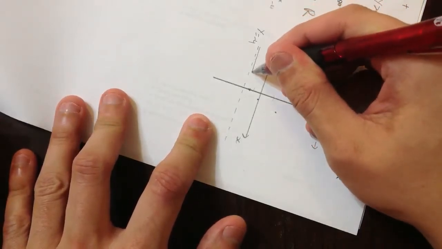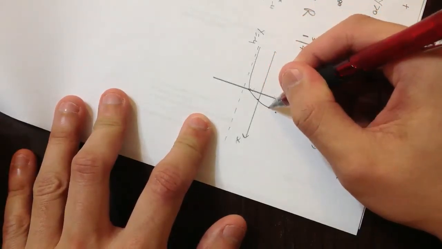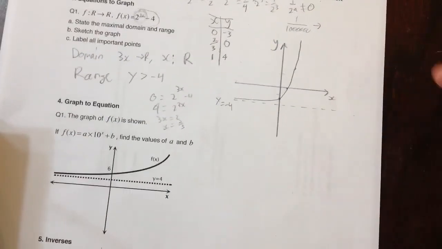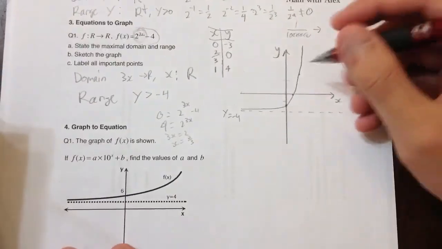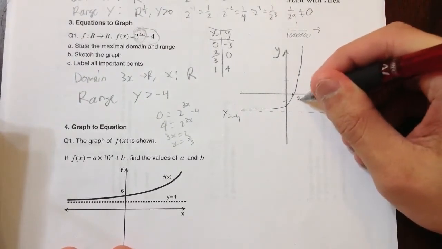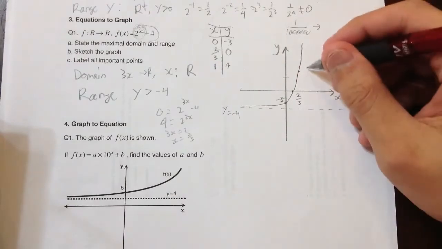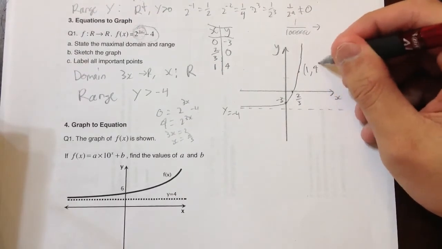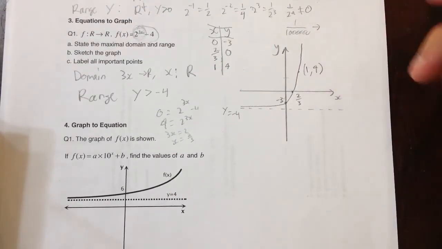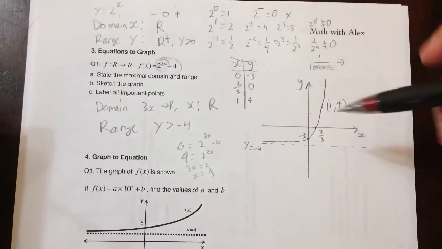And like I have difficulty drawing sometimes, so I like to turn it on its side. It makes it easier to draw. There's our exponential. Put this point in, 2/3, minus 3. And just for understanding, just to get an idea of scale, you can put that in. But that's pretty much it.